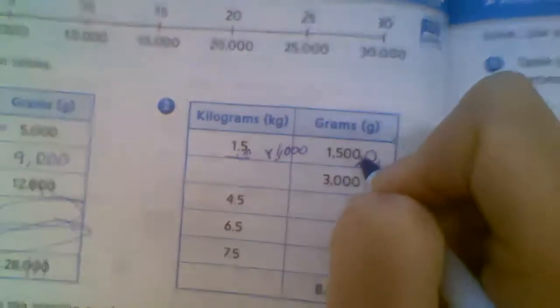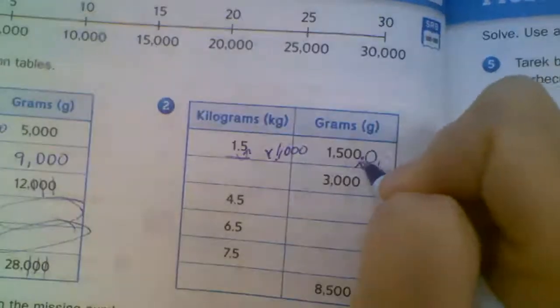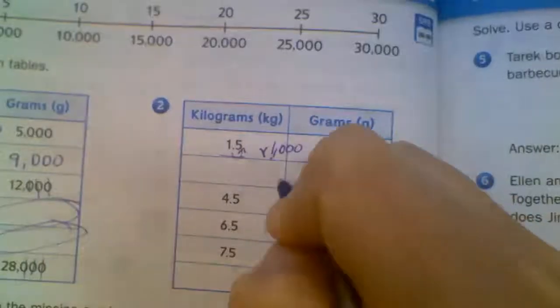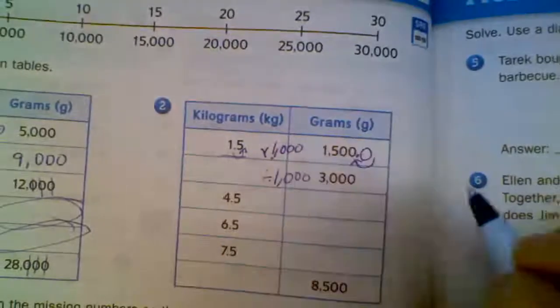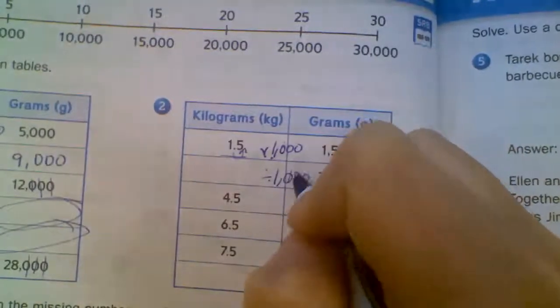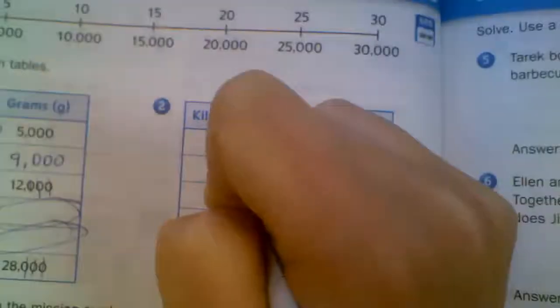And we put our decimal there. So that's why they said 1,500. Here we go. So we've got 3,000, divided by 1,000, because we're going to find this one. 1, 2, 3. Oopsies. That leaves us with 3.